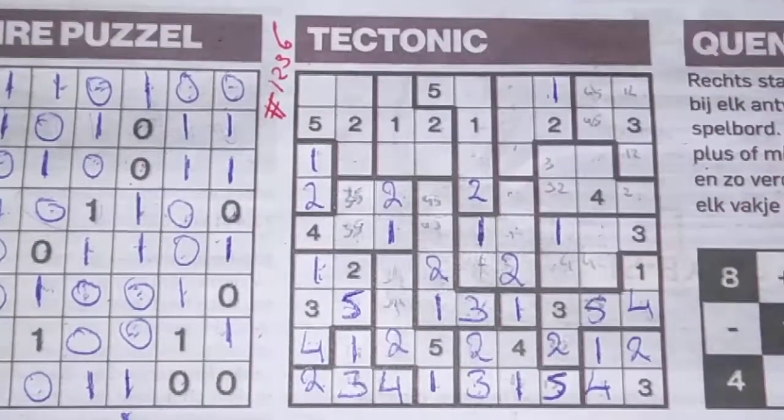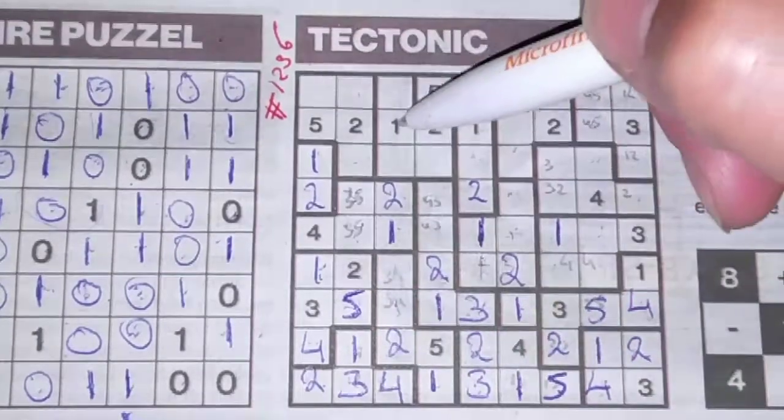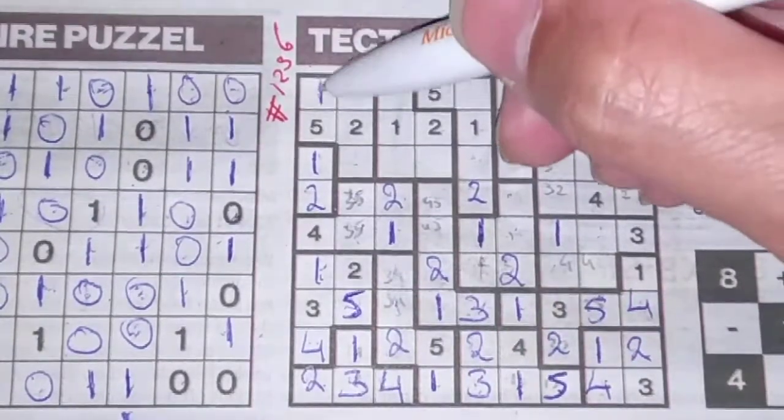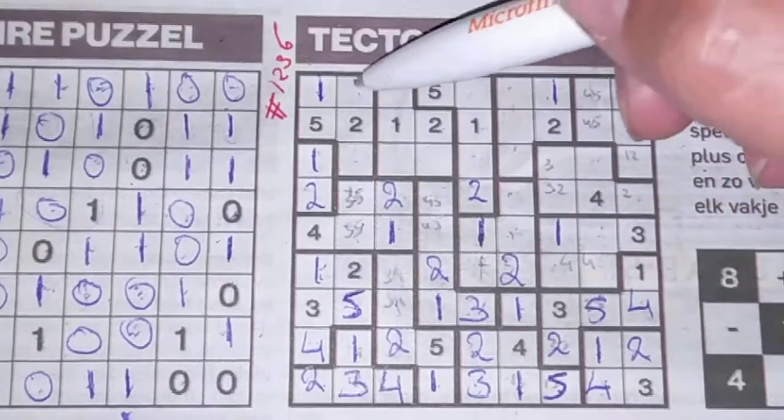This box cannot be a 1. That box cannot be a 1. So 1 box left for the 1 should be here. These 2 boxes should be the 3 and the 4.